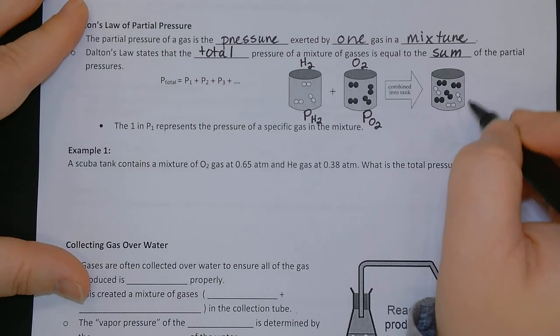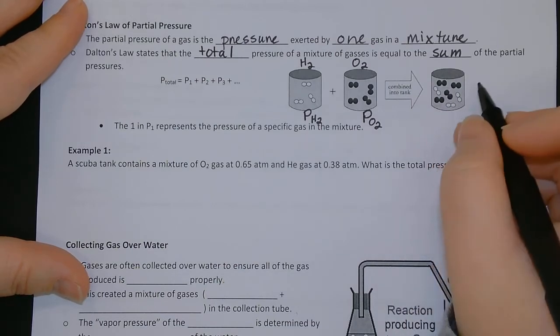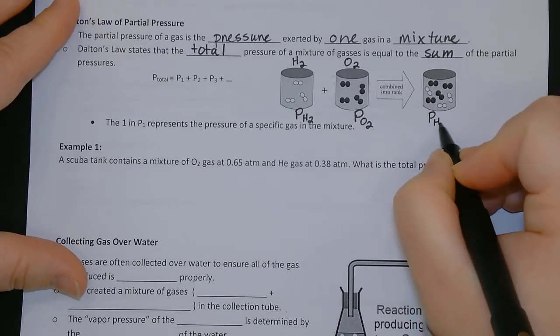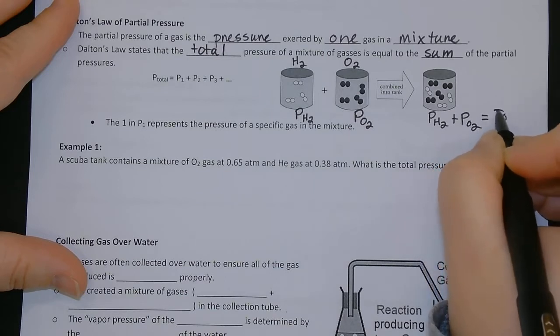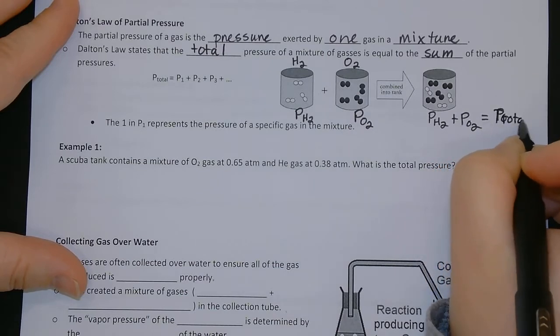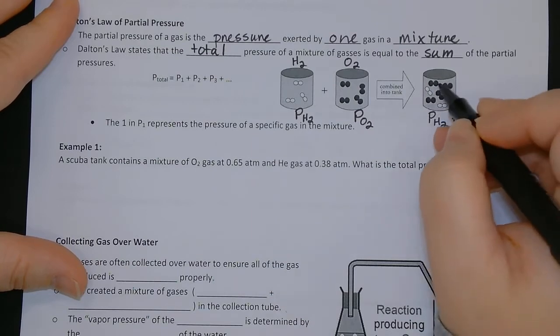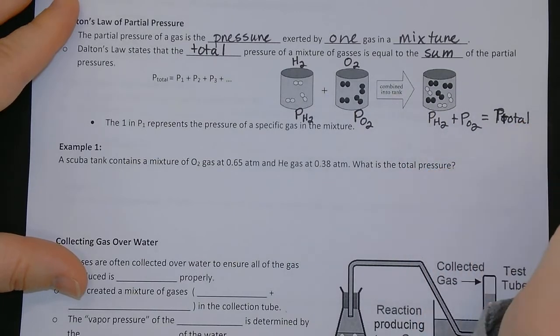Each of those has its individual pressure. If we combine them into the same tank with the same volume, then we could take those pressures and simply add them together to find our P total, our total pressure. So each of the pressures of the hydrogen and oxygen, we can add together to find our total.